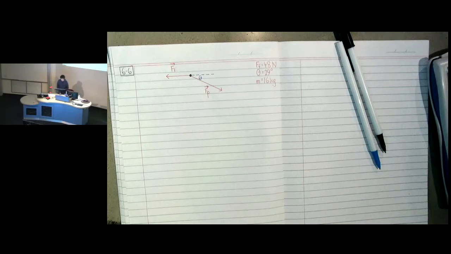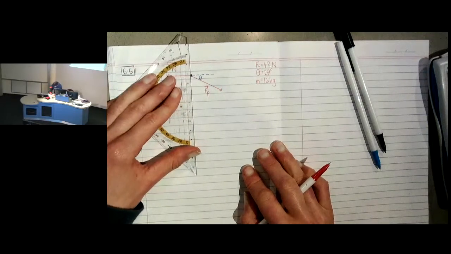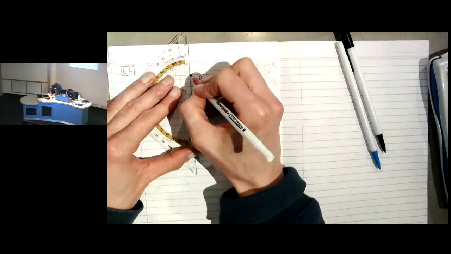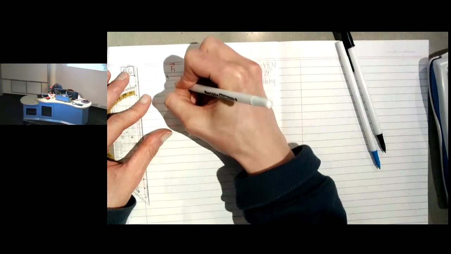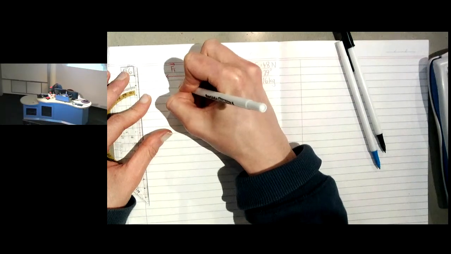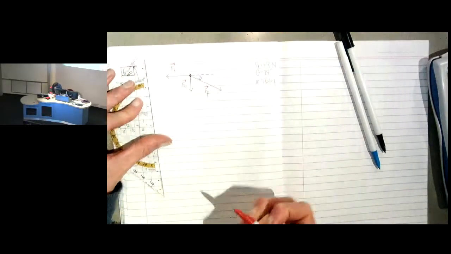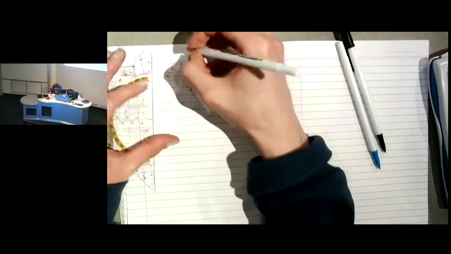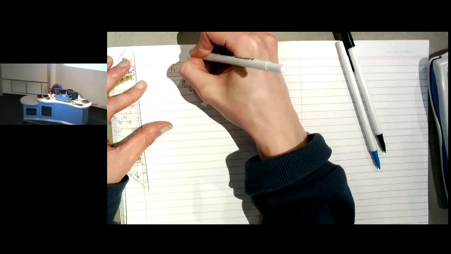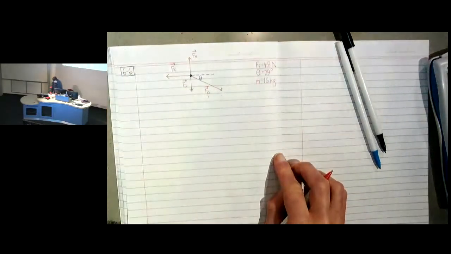And what else? Well, we also have another force acting on this trolley. We have gravity acting vertically straight down. And since the trolley is not falling into the earth, we also have a normal force, which is counteracting both gravity and also the person pushing the thing into the ground.